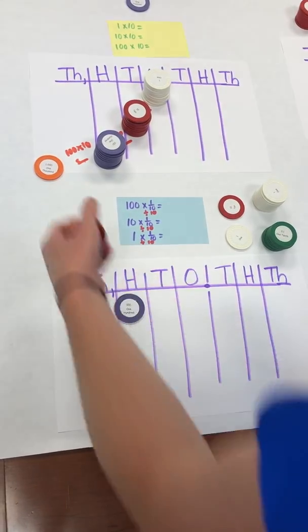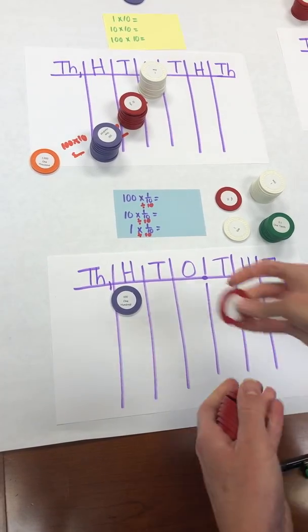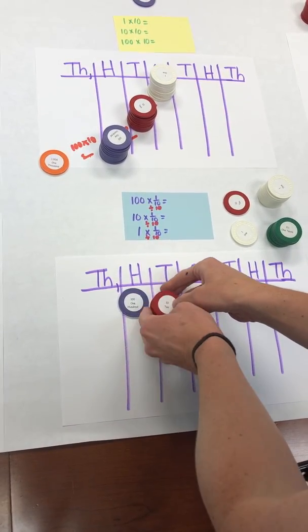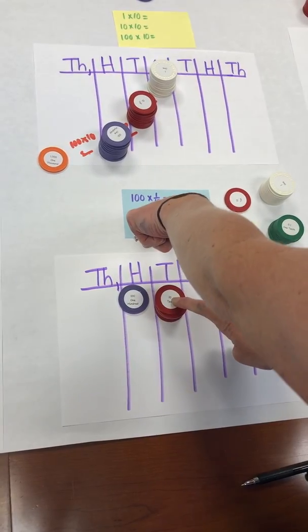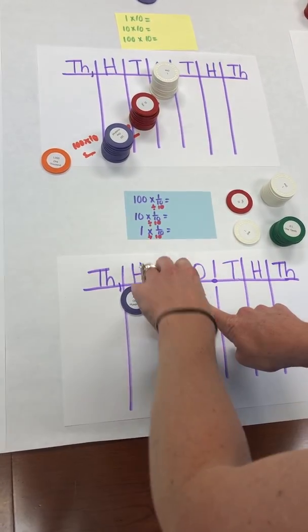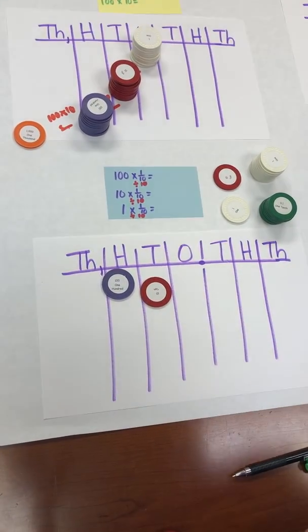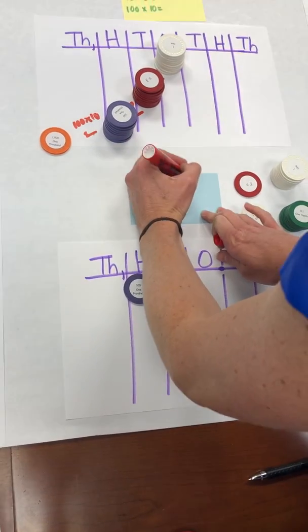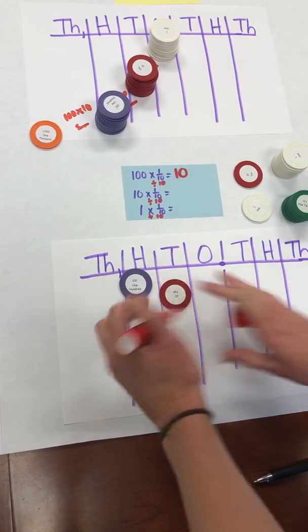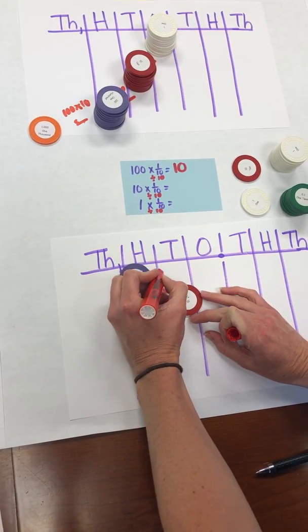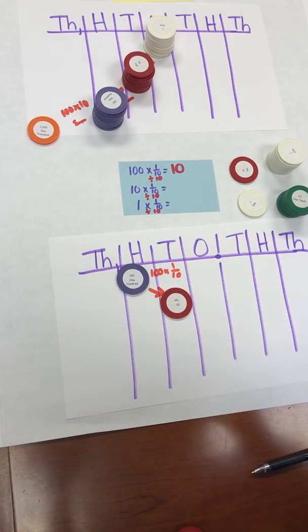If I think about taking 100 and dividing it into 10 equal parts, I know that I'm going to get 10 tens. 10 tens would equal 100. The problem is I only have 1/10 of 100. I don't have 10 tenths of 100. So I end up with 10. 1/10 of 100 is 10. So this direction, if I multiply by 1/10, I end up with 10.